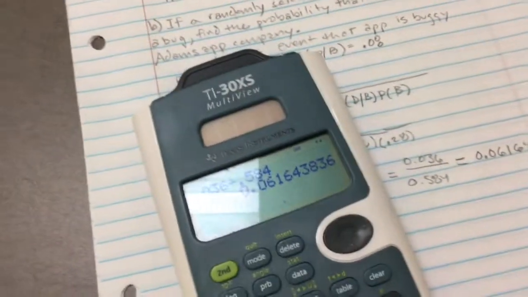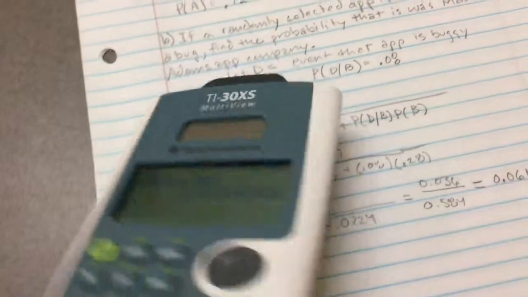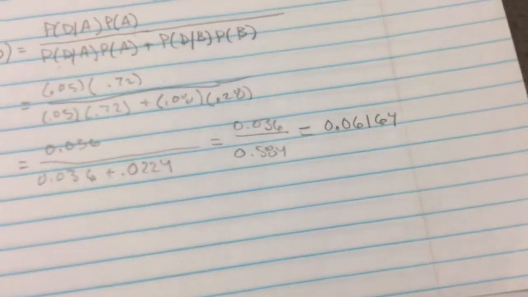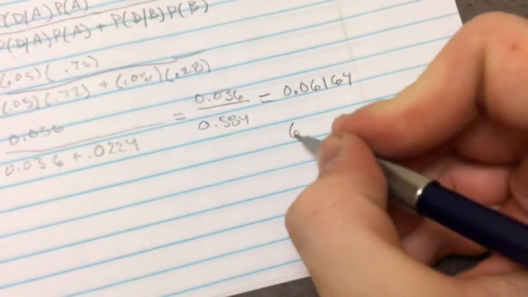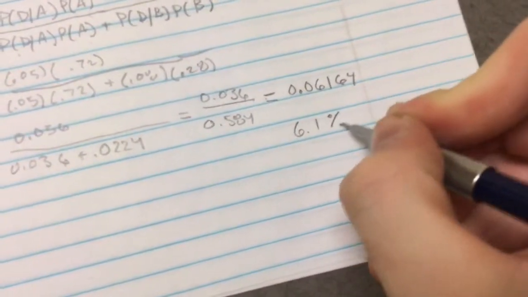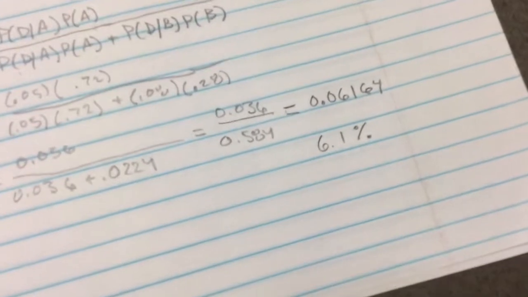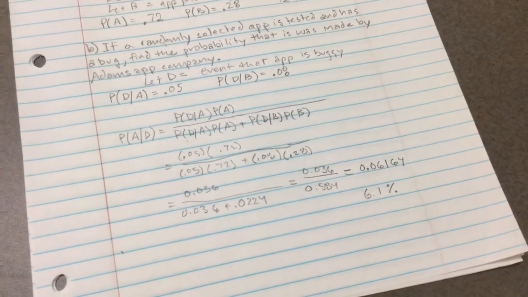Okay, so now that we have that, we can interpret what that number means. Well, that would be approximately 6.1%. So that's the answer to B.